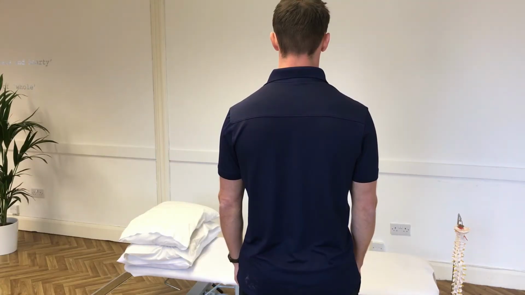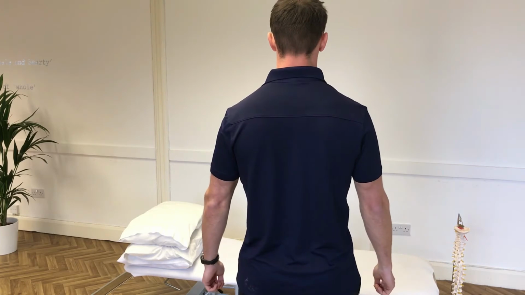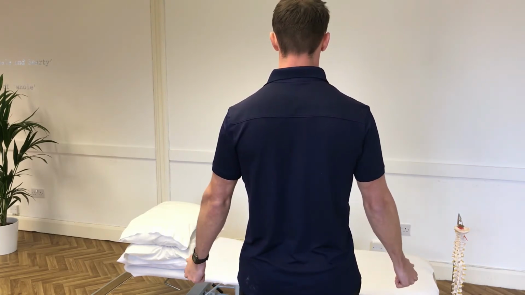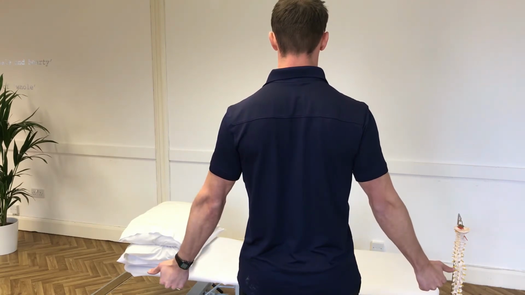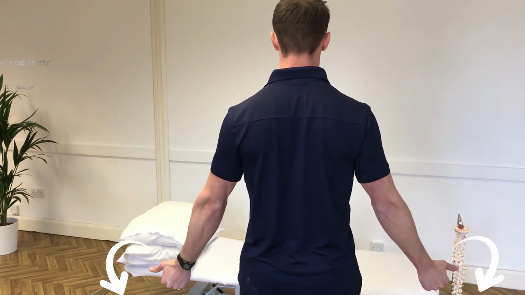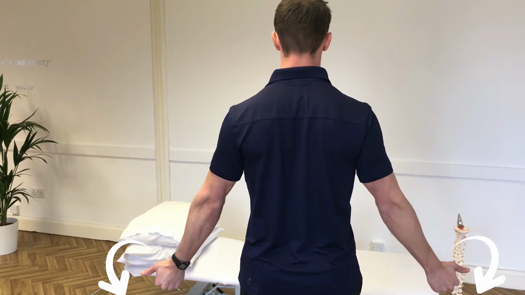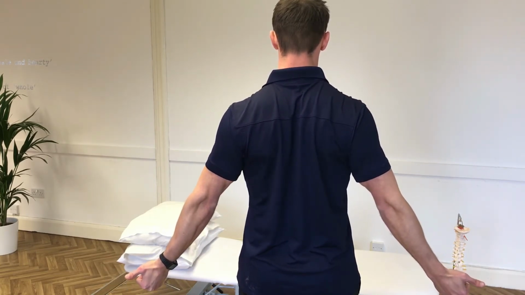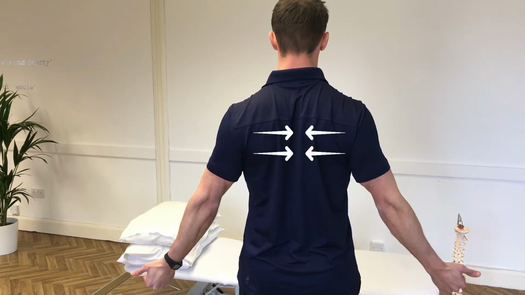So for this middle trapezius activation, we're going to stand up straight, hands down by our side, and then stick our thumbs forwards. We're going to bring our arms back. At the same time, we're going to externally rotate them like this, shown here. So rotate the thumbs outwards and then also bring your arms back so you can squeeze the shoulder blades together.